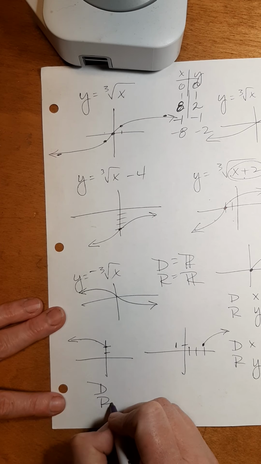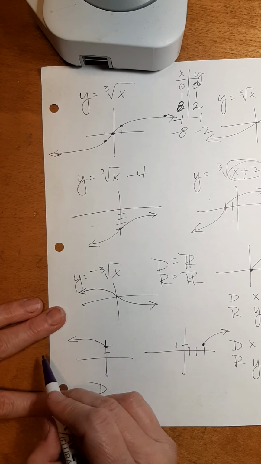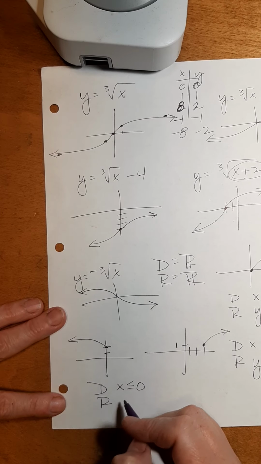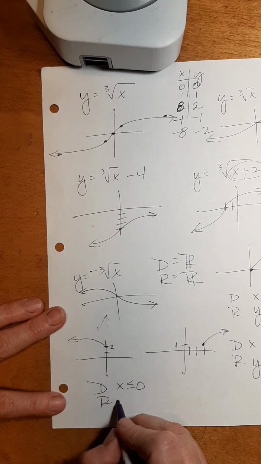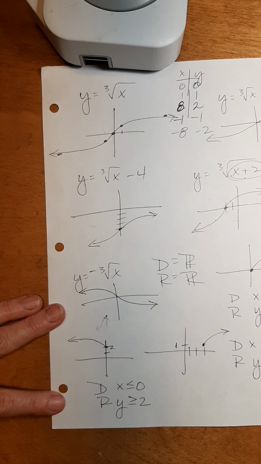The domain, what x is, 0 to the left. So x is less than or equal to 0. The range is here at 2 and everything above. So y is greater than or equal to 2.